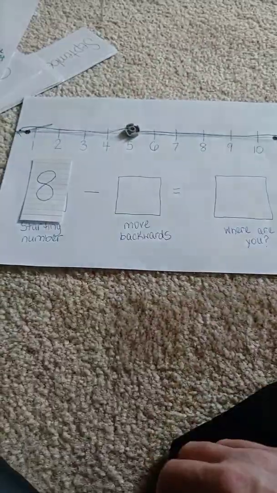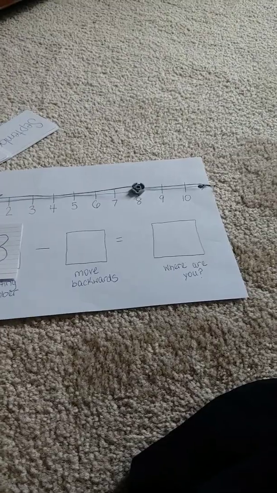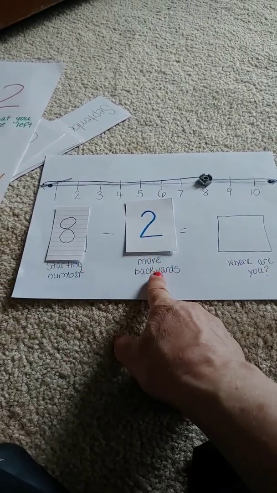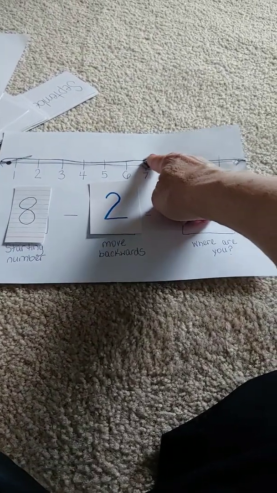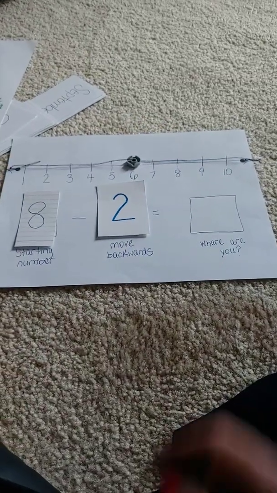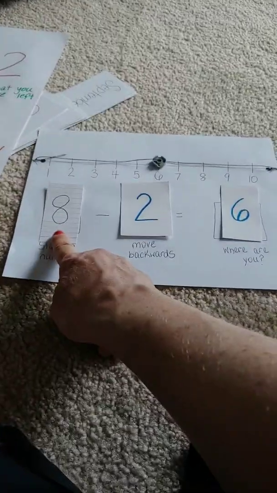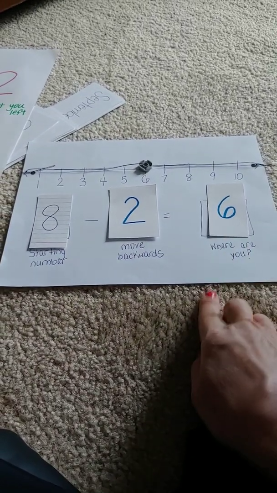This time let's start with 8. So you'll move your Lego or whatever to 8. And let's take away 2. So you're starting with 8. You're going to take away 2. You're going to get smaller. So you have to move to the left. 1, 2. So I landed on number 6. So our answer is 6. So our sentence says 8 minus 2 equals 6. Okay.